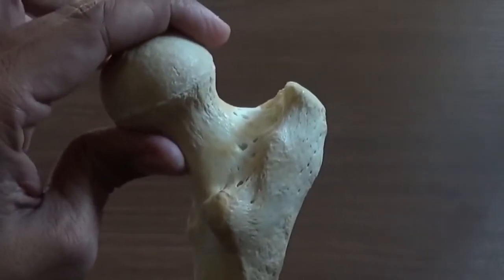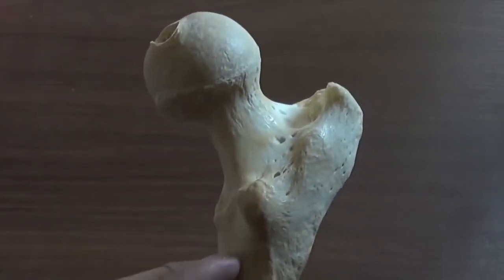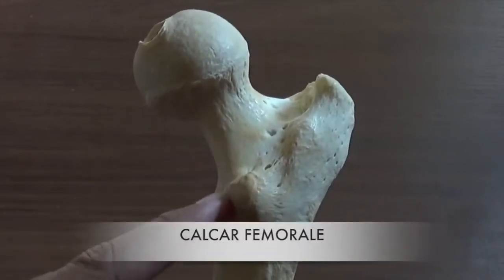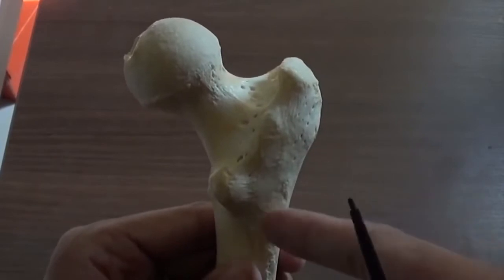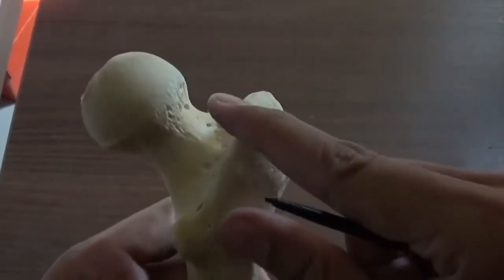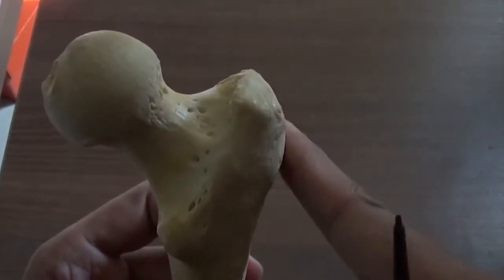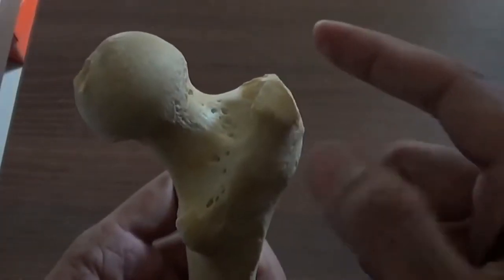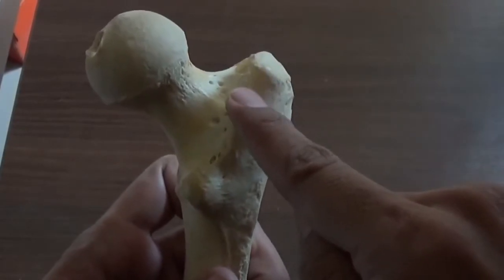So to overcome the bending forces, the inner aspect of the neck has a strong bony buttress which is termed the calcar femorale. Now along the lateral aspect of the neck and shaft junction there is the greater trochanter, which has three surfaces: lateral, medial and anterior, plus two borders, superior and posterior.